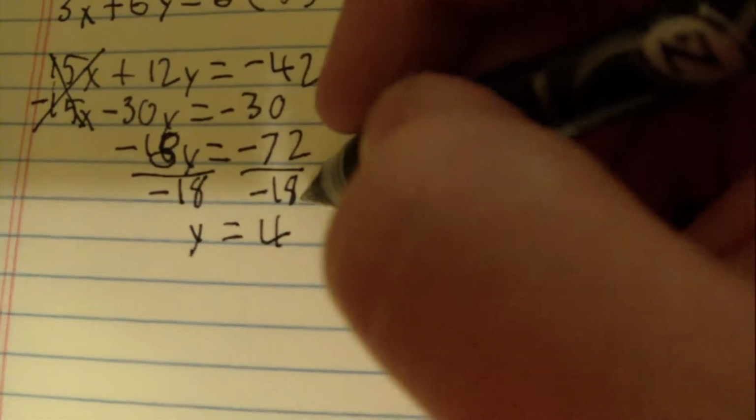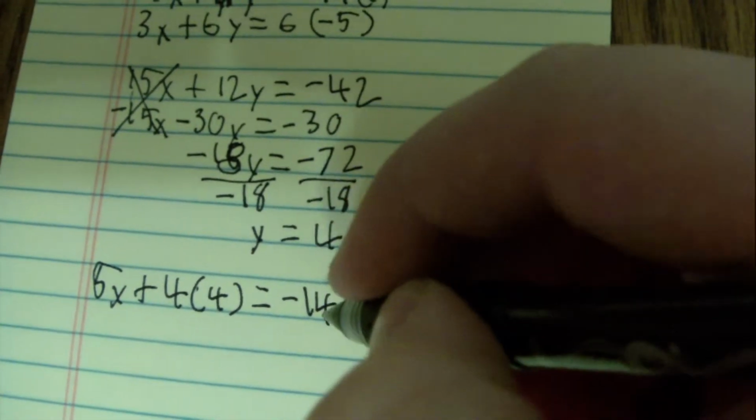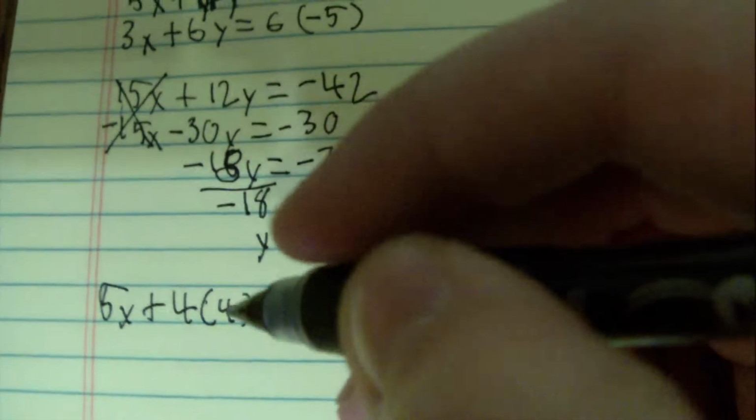Alright, you see I have y. Now that we have that, we take the y, we plug it into one of the equations that we were given, and then we solve for x. I'm going to choose the top equation. So it's going to be 5x plus 4y. Now you're going to plug in 4 for y equals negative 14. And now you're just going to solve it like it was a regular equation.